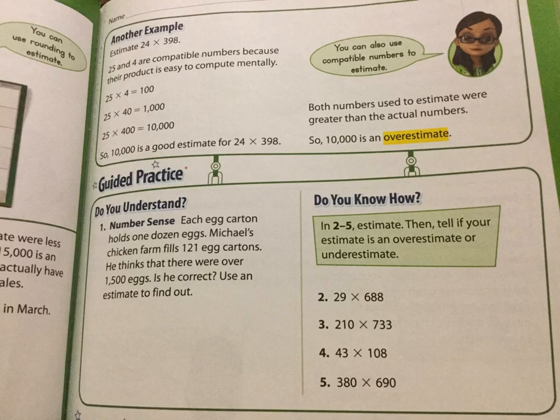Continuing on to some more examples, we have up here 24 times 398. They want you to estimate, and it says 25 and 4 are compatible numbers because their product is easy to compute mentally. Remember when we've talked about quarters? 25 and 4 are easy because there's 4 quarters in $1.